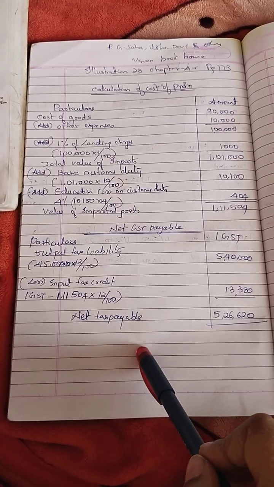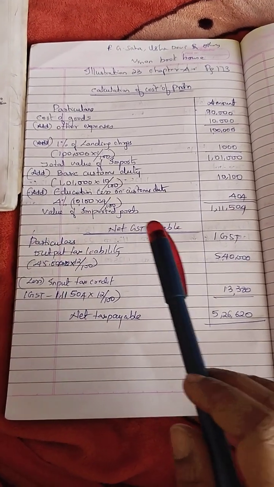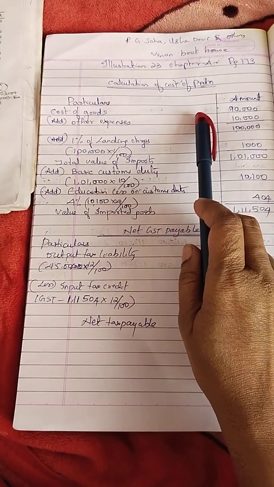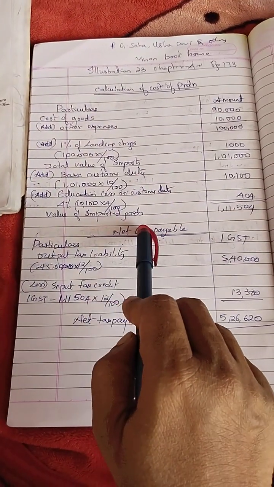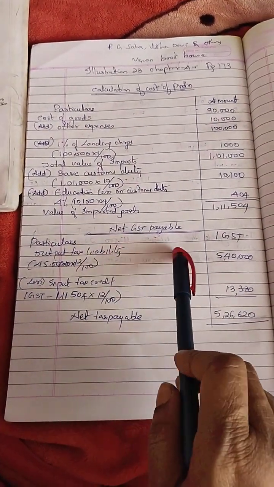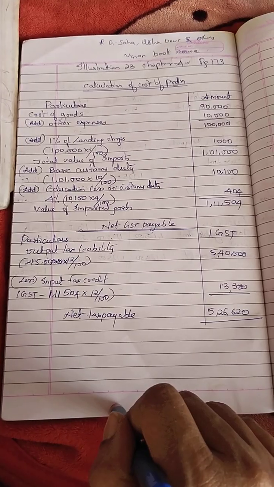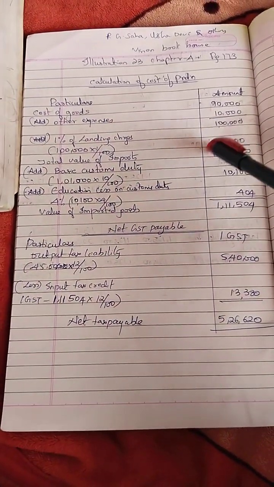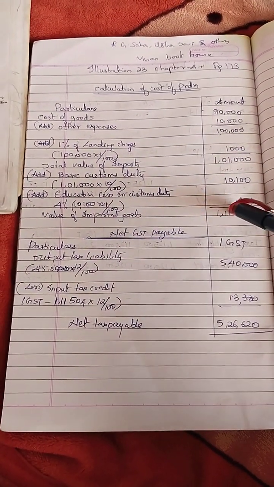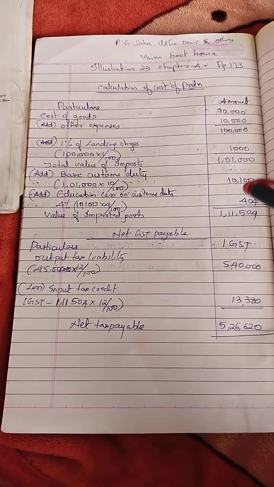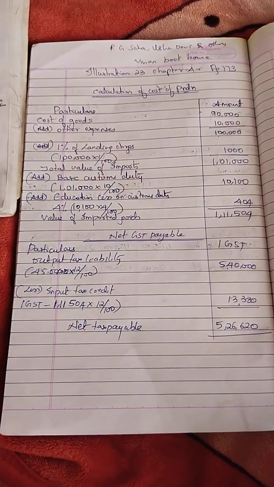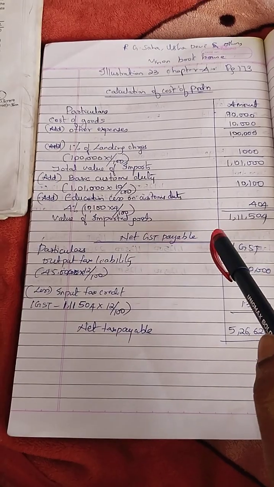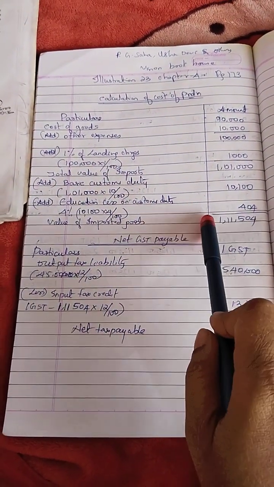Once again, I am reminding you girls, this problem is about the calculation of IGST, and it is a problem on imports. First we have calculated the cost of production and arrived at the value of the imports, and then we have calculated the net GST payable. All the expenses that you are incurring in order to import your goods, you have to take into consideration for arriving at the value of the imports.